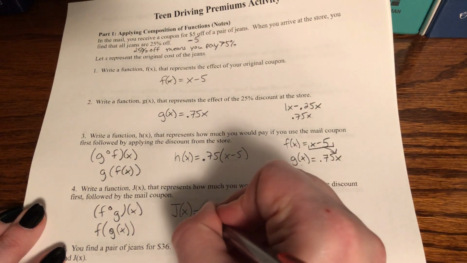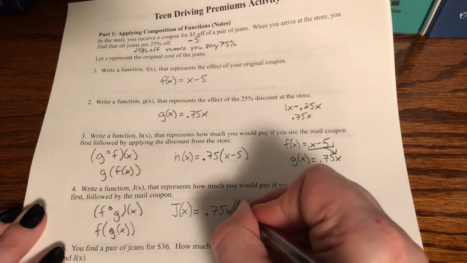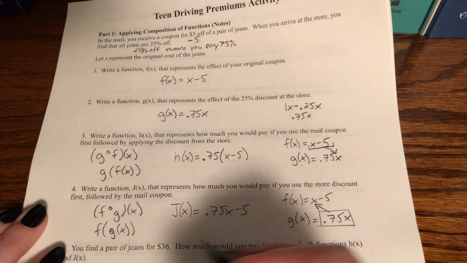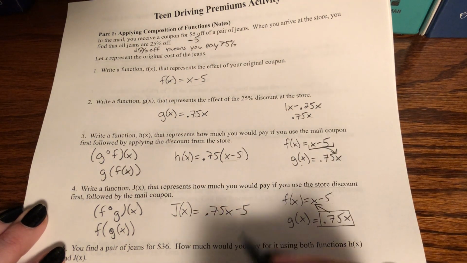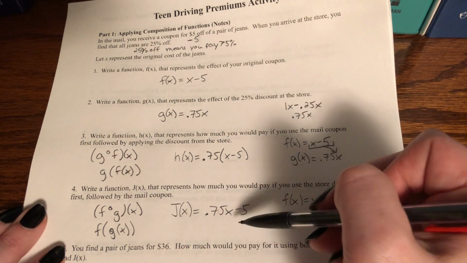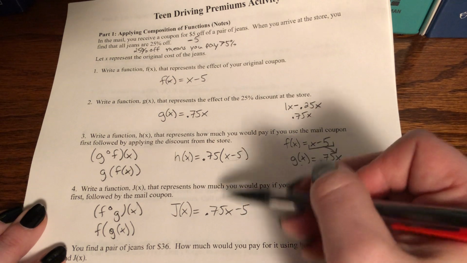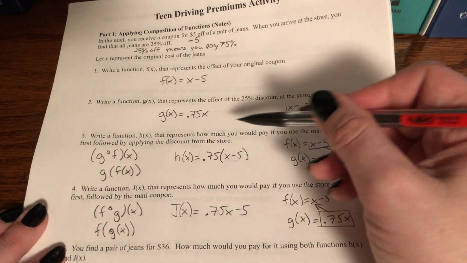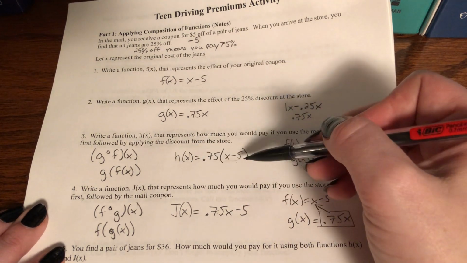So I'm going to have 0.75x and then -5. So I'm taking that 25% off, then subtracting the 5. Notice that the only difference between these two is a set of parentheses. And that's really important. Order of operations is vital whenever you're working out a set of numbers.